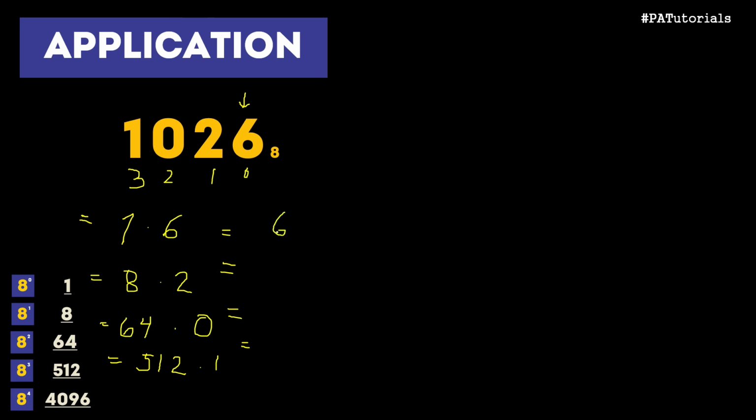So, 1 times 6, that would be 6. 8 times 2, that would be 16. 64 times 0, that would be 0. And then, 512 times 1 is equal to 512. Okay? Add lang natin ulit sila, guys.